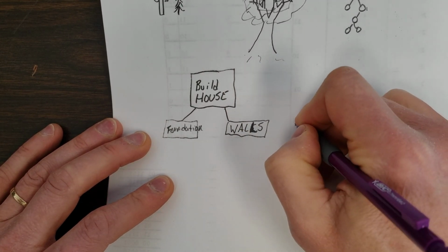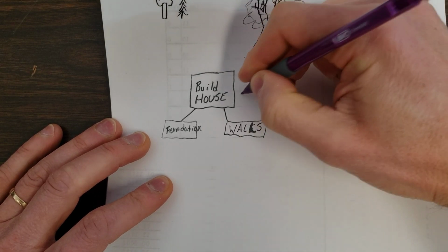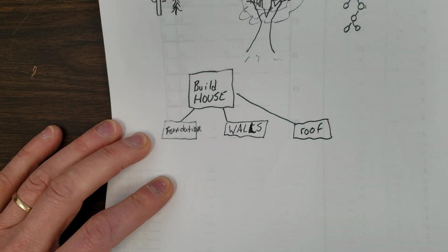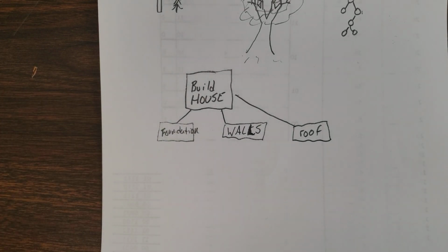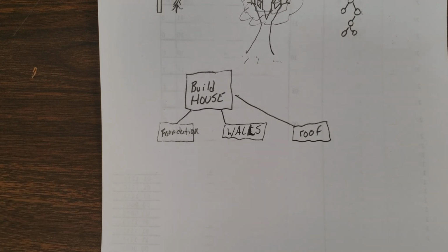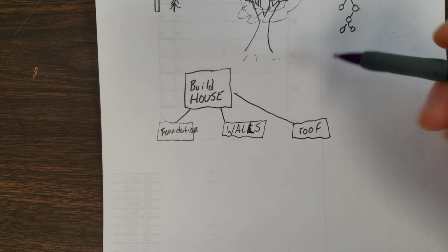The walls, and then we would need the roof. There's lots more to a real house than that, but let's say that we would break it down. And we want to organize and schedule all the subcontractors and the workers. So we have to understand that certain things have to be done before one another.